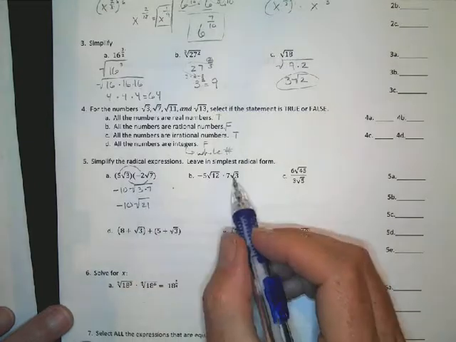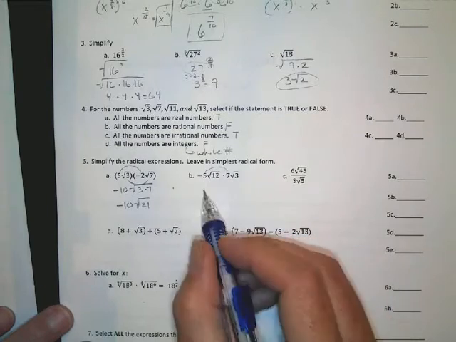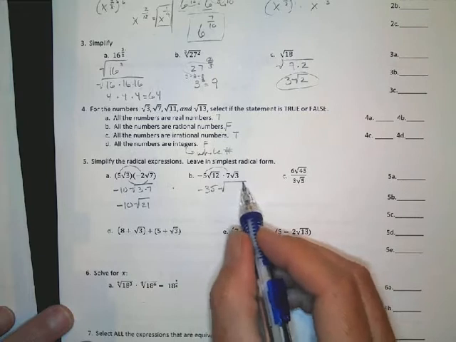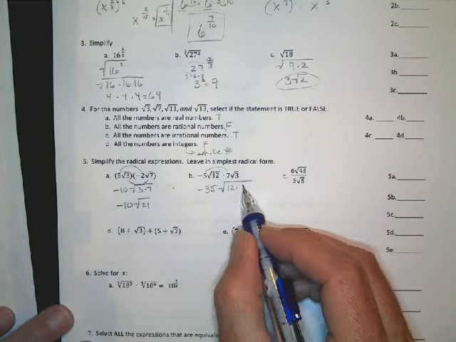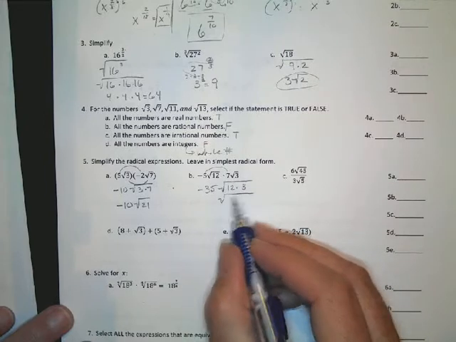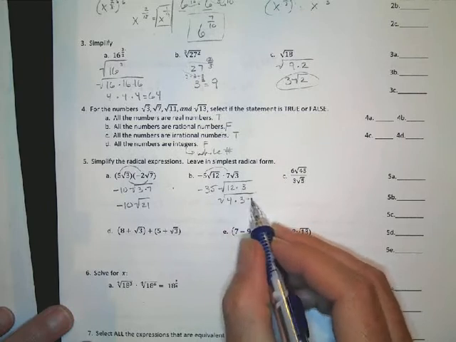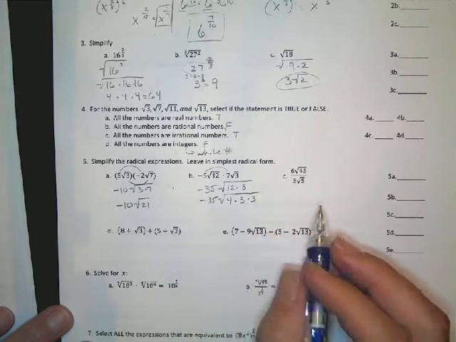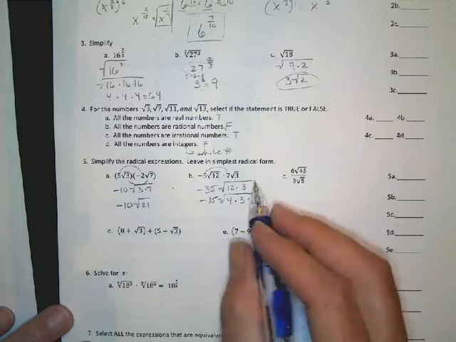On the next one, similar idea. I'll do negative 5 times 7 to get a negative 35 on the outside. And that becomes the radical, or square root of 12 times 3. Now, this one I notice that 12 can be broken apart into 4 times 3, and I still have this other times 3 right there, with my negative 35 in front. Okay? So if you want to put that back together, I could or not, it doesn't matter.